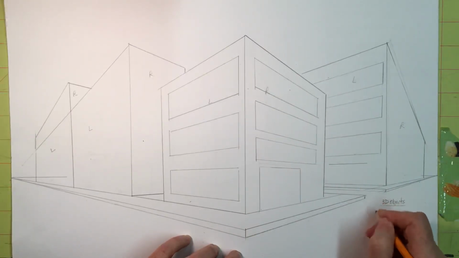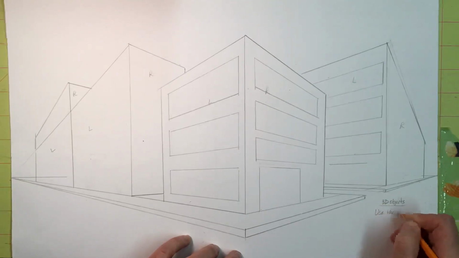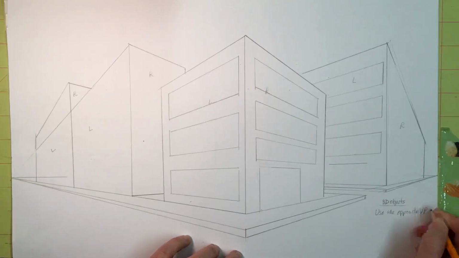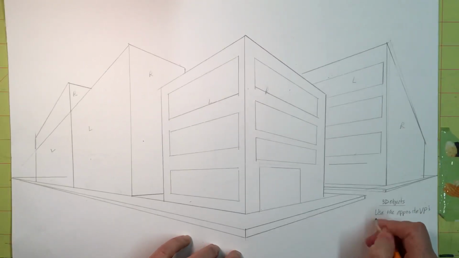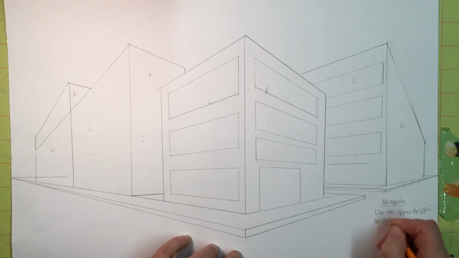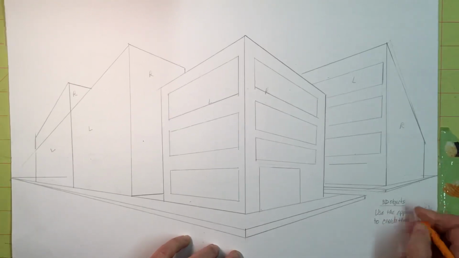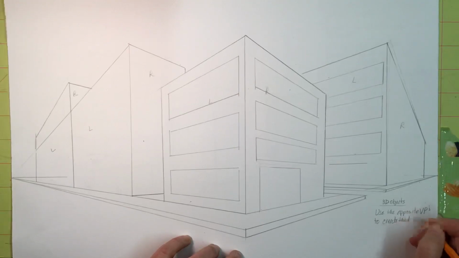So you're going to use the opposite VPs to create that 3D object.